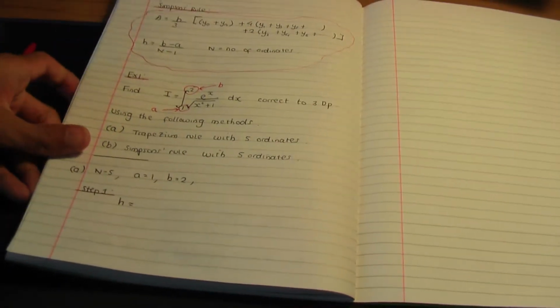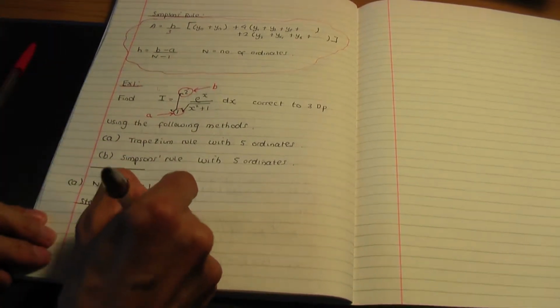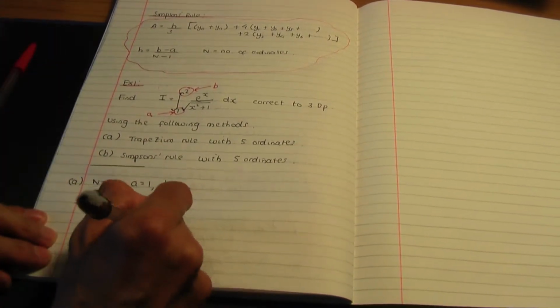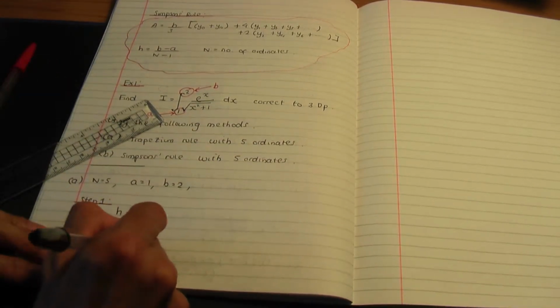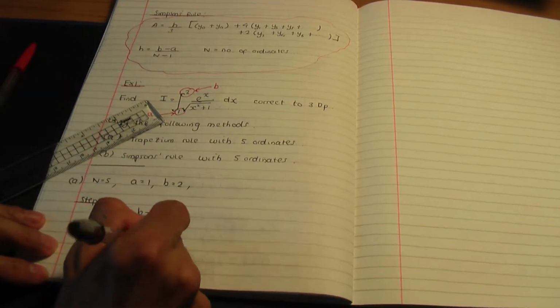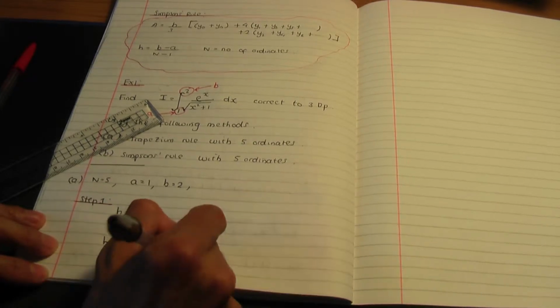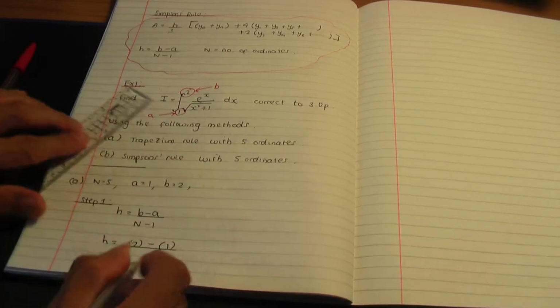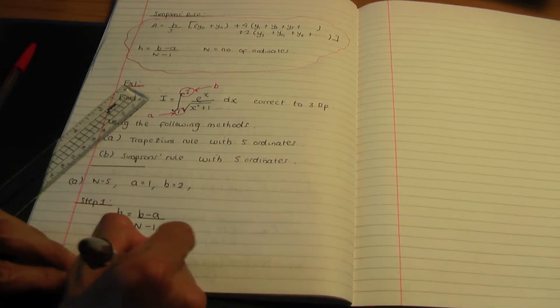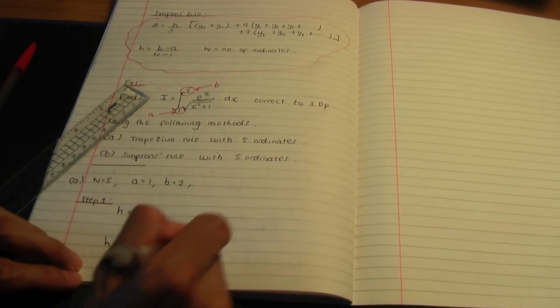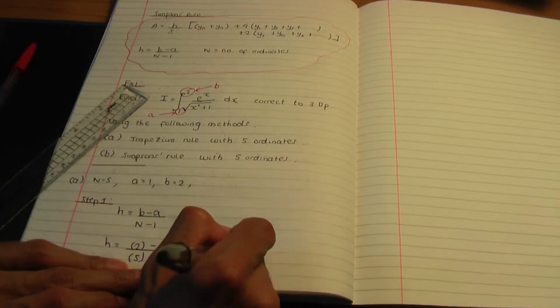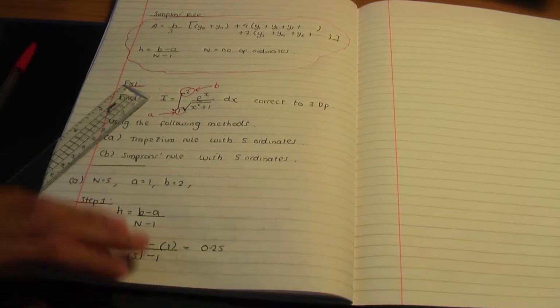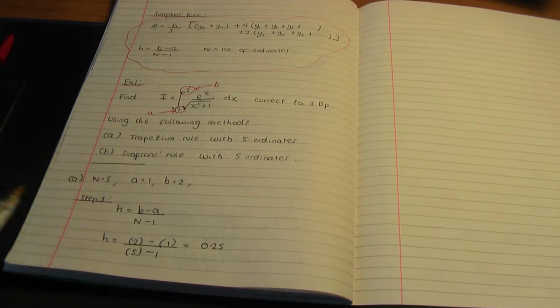Let me write down the formula firstly: b minus a over capital N minus 1. If I replace the values, b is 2, minus a, which is 1, divided by capital N, the number of ordinates 5, minus 1. You should have an answer of 0.25. So that is step number 1 to work out h.